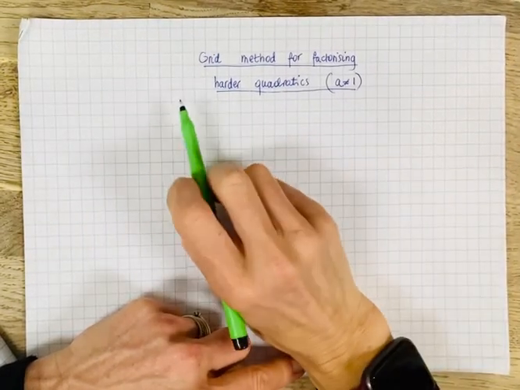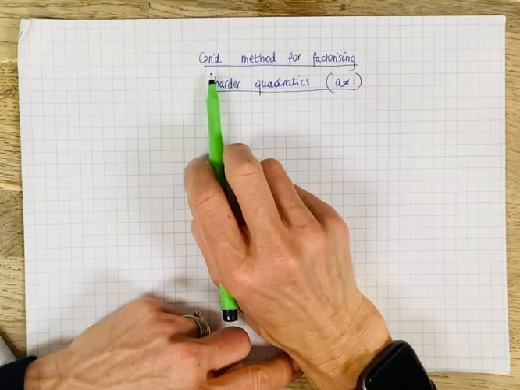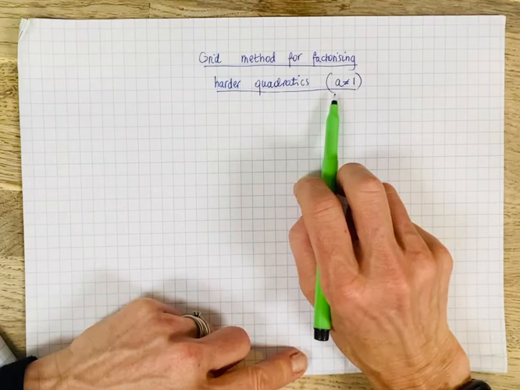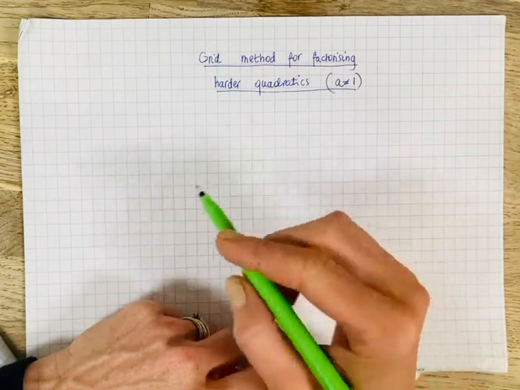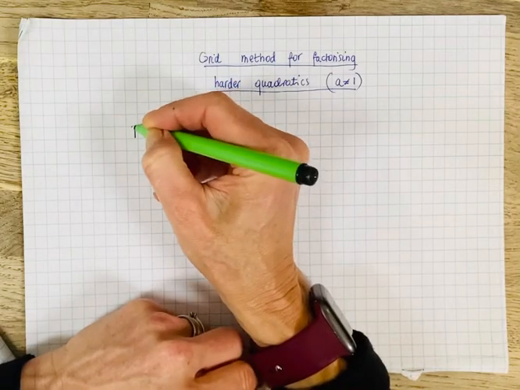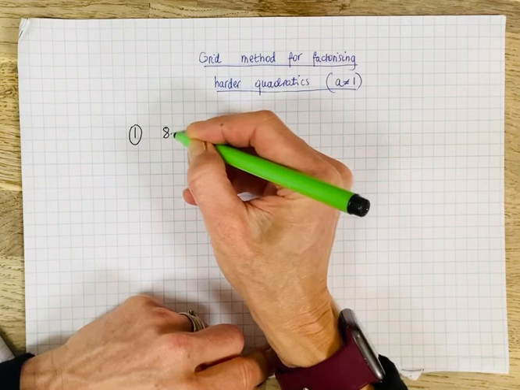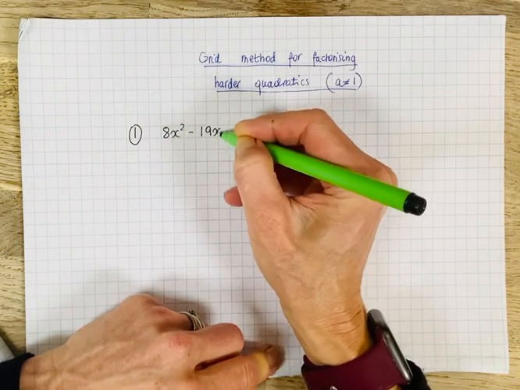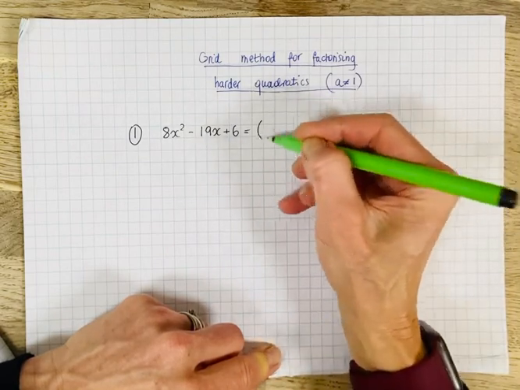Okay, so in this video I will show you how to factorize harder quadratics using the grid method. This is for situations where the coefficient of x squared is not equal to 1. So we'll do the first example. Let's try this quadratic, 8x squared minus 19x plus 6, and you've been asked to factorize it into two brackets.